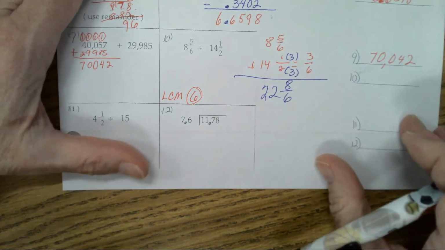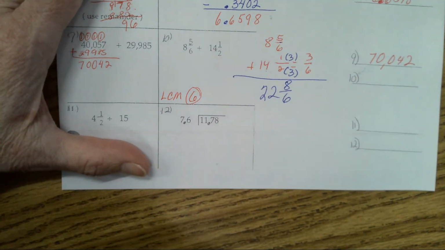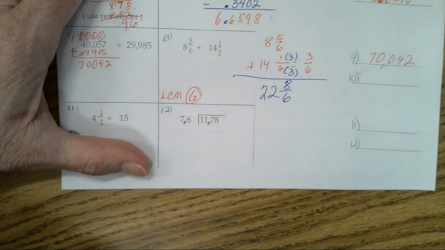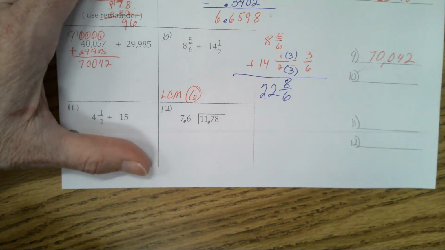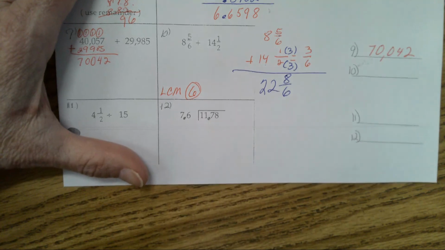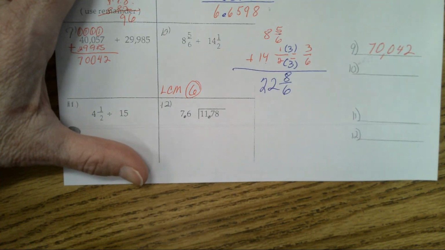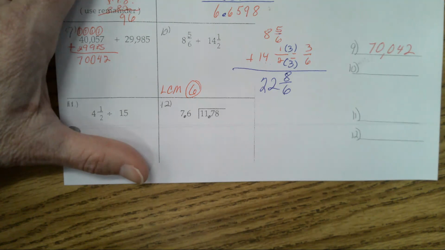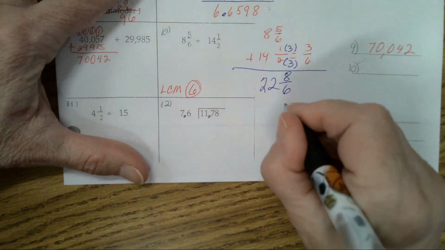We're not finished. 8/6 will simplify. What will it simplify to, McKaylin? I see your pencil's not in your hand, so I assume you've got this one. What will 8/6, oh, you dropped it. What will 8/6 simplify to? How many 6s live in an 8? How many 6s are in an 8? 1. So it's going to be 1, and there's 2 left over.